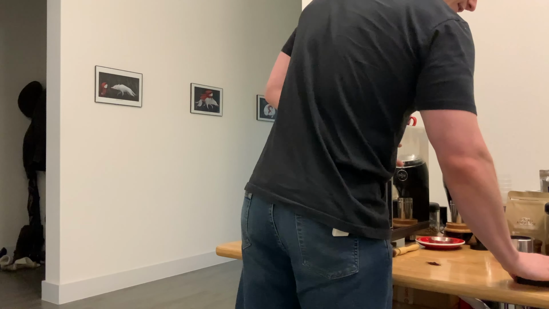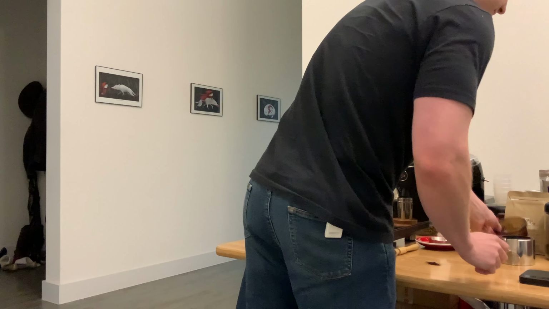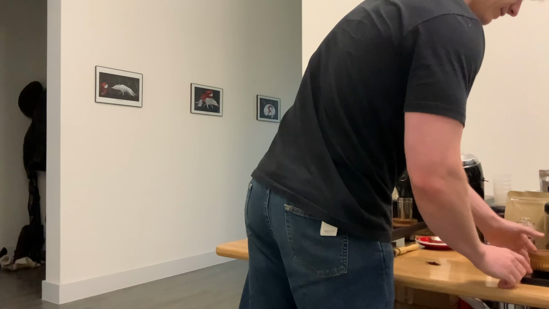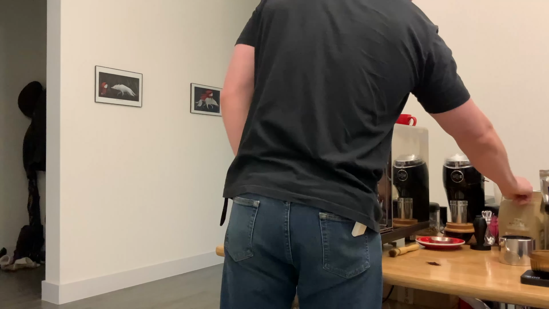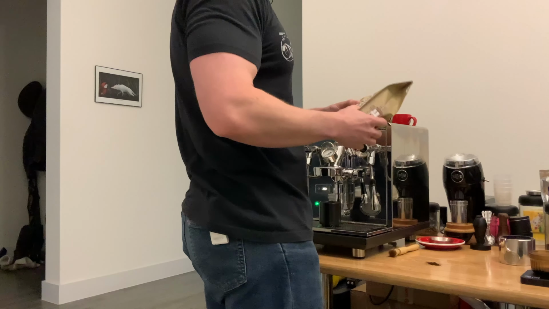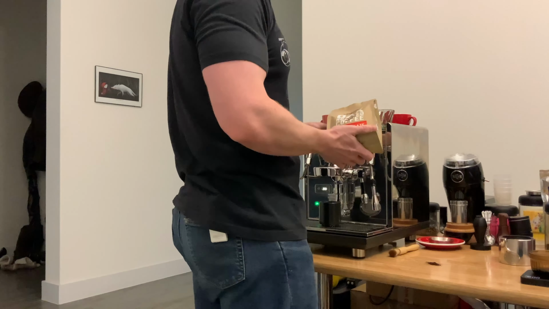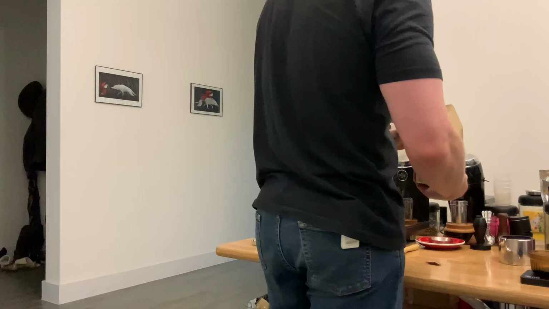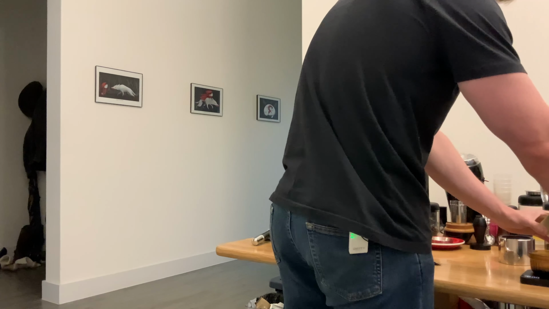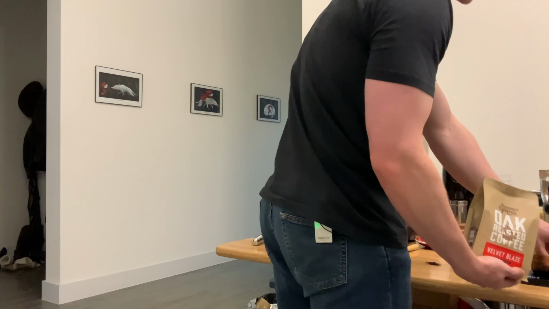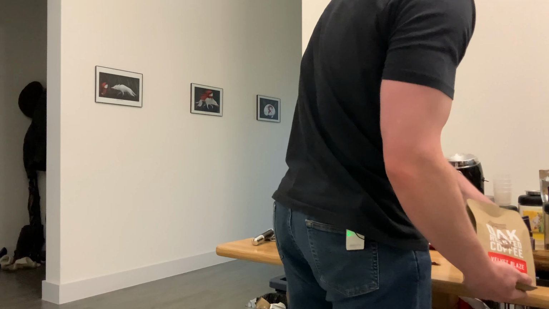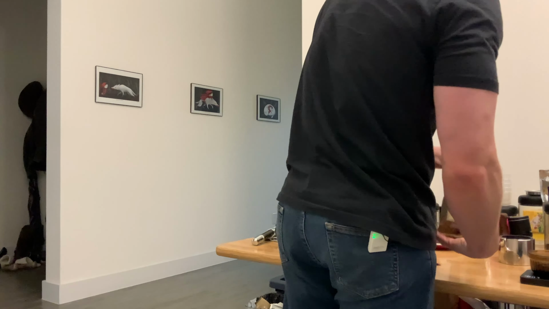But today I let my patience get the better of me. Oh my God, words are hard. We opened up a new bag of beans, so today we were working with Summer Moon's Velvet Blaze, which is one of my more preferred roasts of theirs. Need an extra bean. All right, so we're going to go ahead and get these ground up.